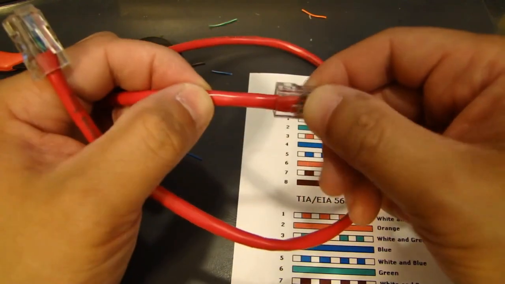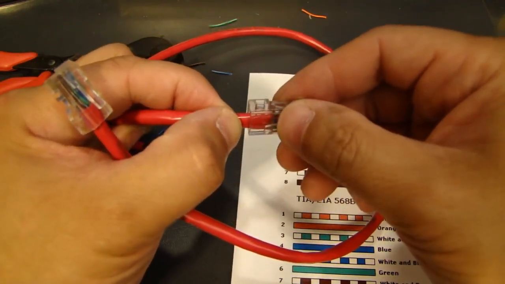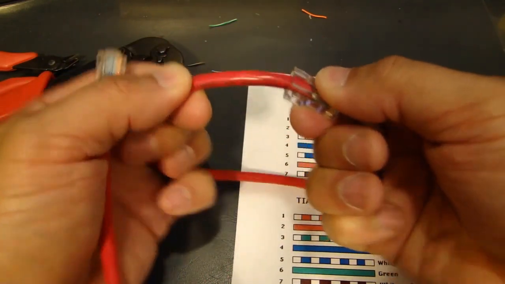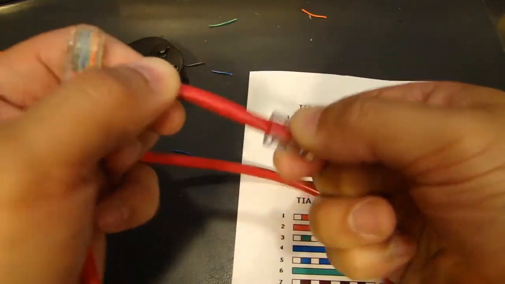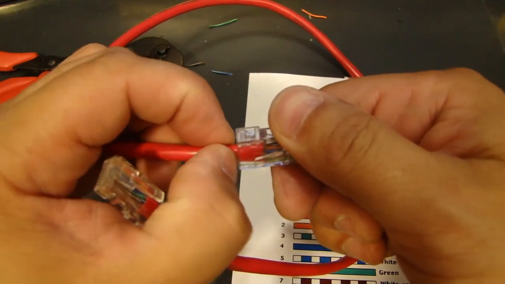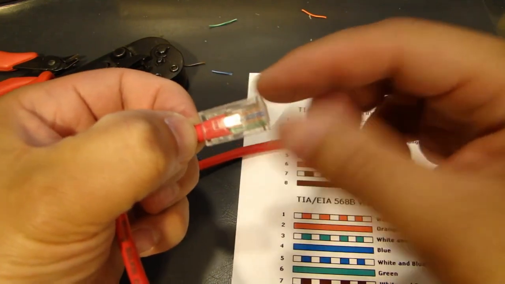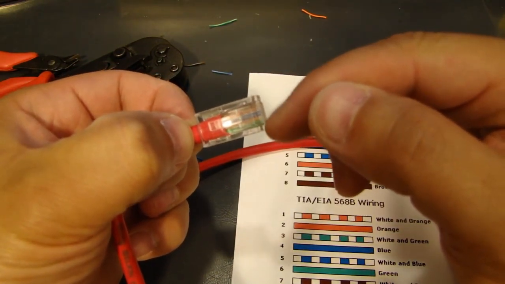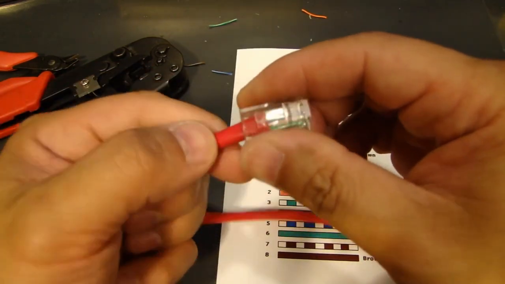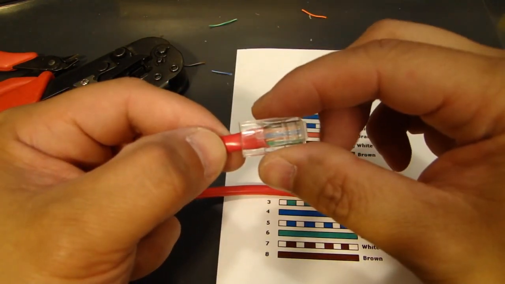jacket, the insulator on the wire is seated in, because this adds strain relief to the cable when it's plugged in. I've seen it where some people make a cable where the jacket is actually completely out. So the whole tension of this cable is held in by the pins here. And the weight of the cable will actually cause some of these wires to come loose.